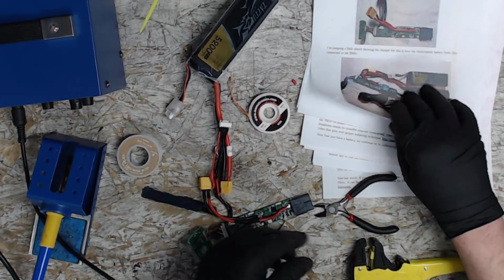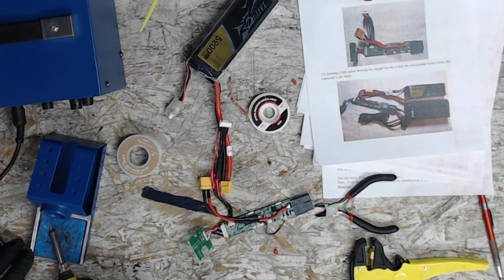We're going to turn our soldering iron down, clean the tip off, and help cool it down a little.